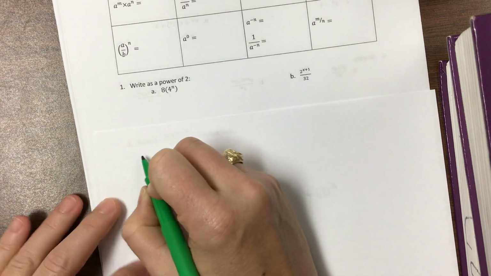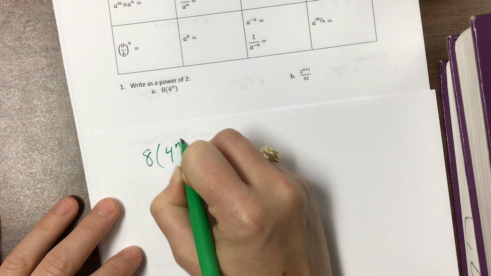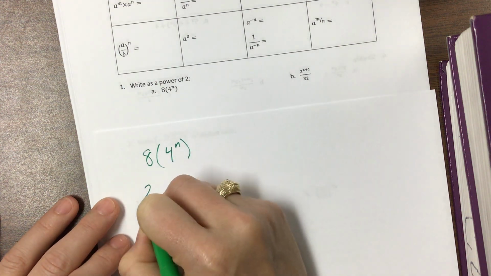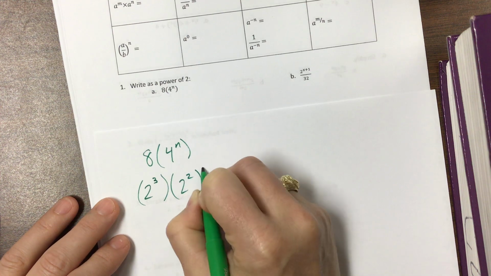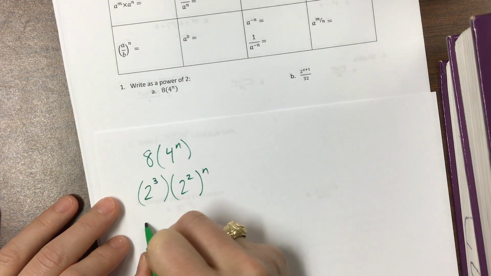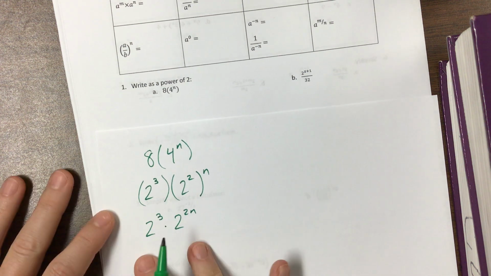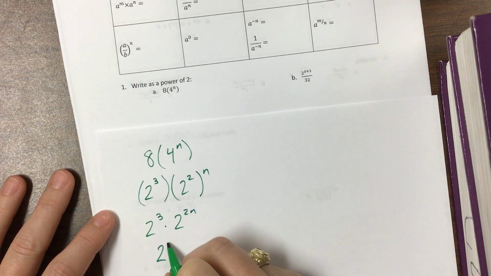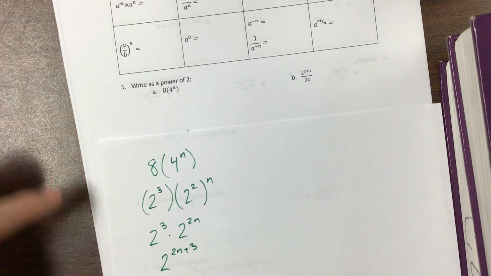Okay, so the first one here, they're saying write it as a power of 2. If I have 8 times 4 to the n, well, 8 is 2 to the third, and 4 is 2 squared. So this is 2 to the third times 2 to the 2n. Since the bases are the same, I can add the exponents, and this is 2 to the 2n plus 3. Okay, try the next one.